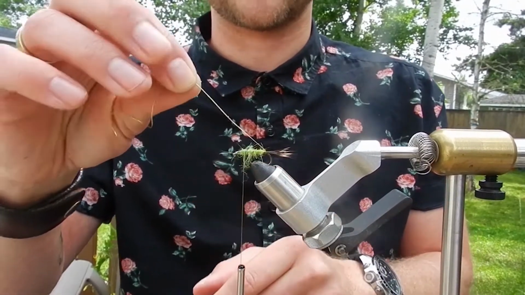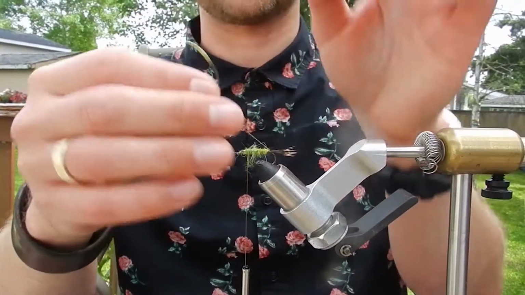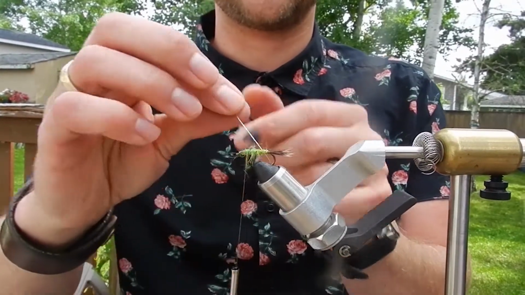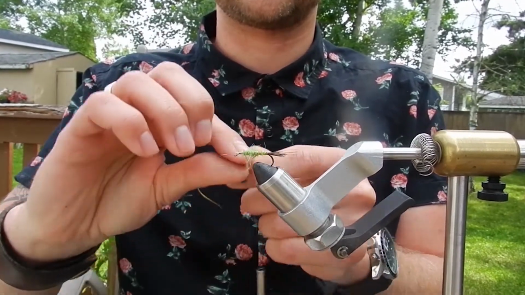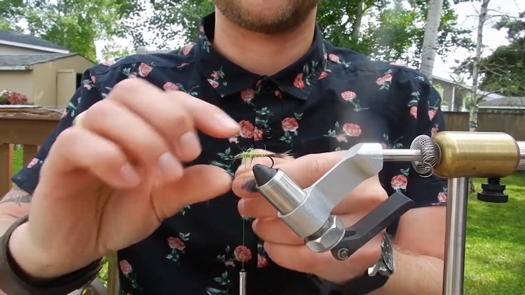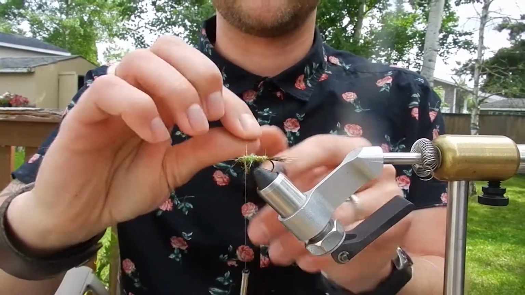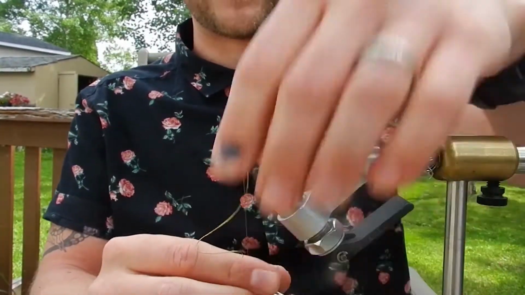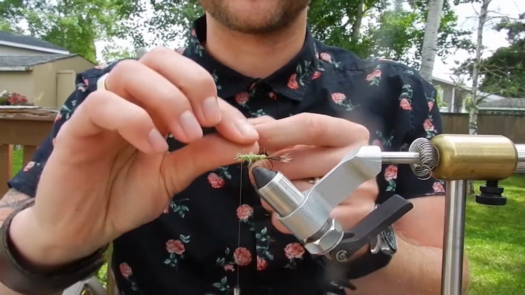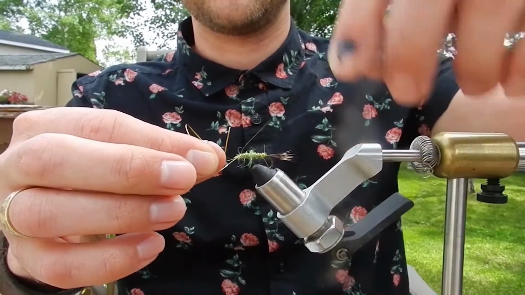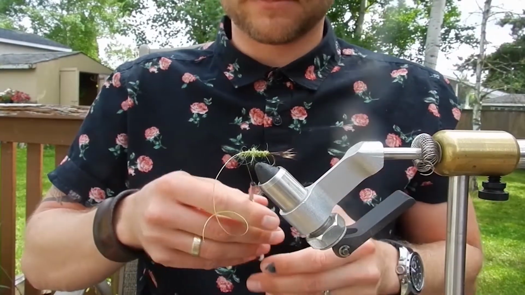So I've left some space there, and now I'm going to wind this tinsel up, and this is going to be something called ribbing. So it's going to partition the dubbing so that it gives it a segmented appearance, like you would see in most insects, where their bodies are divided into segments and sections. And it's going to add that flash. Oops. And, you know, make mistakes and learn from your mistakes. So I'm winding up, and then I'm going to tie over it. So I'm going to try to pinch it down with my thread there.